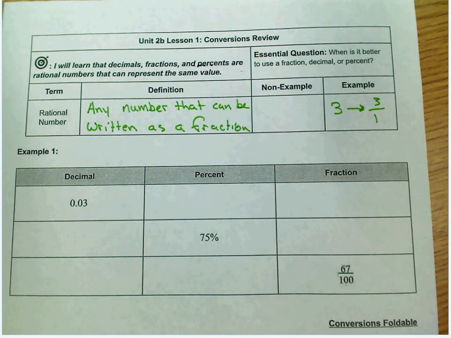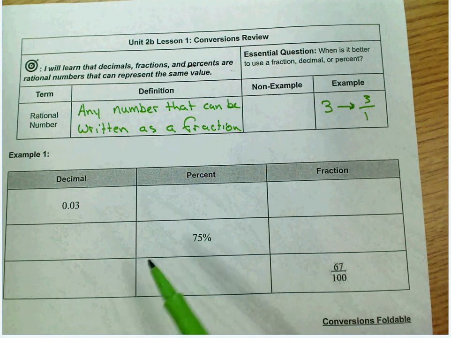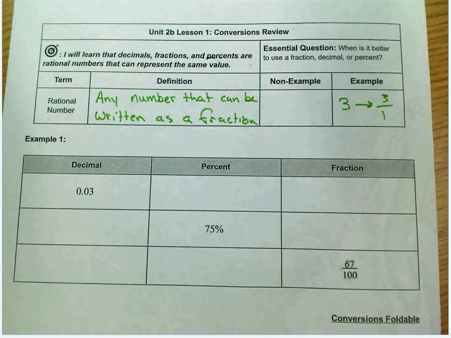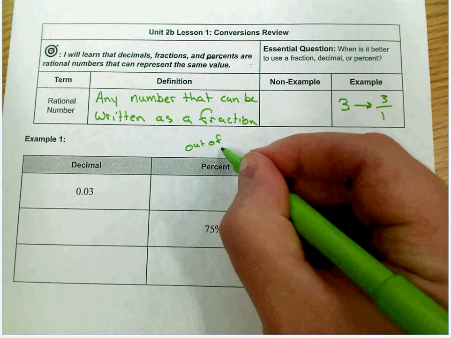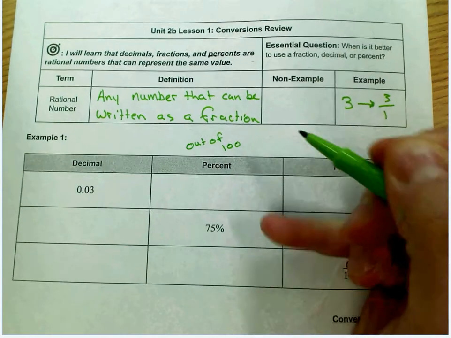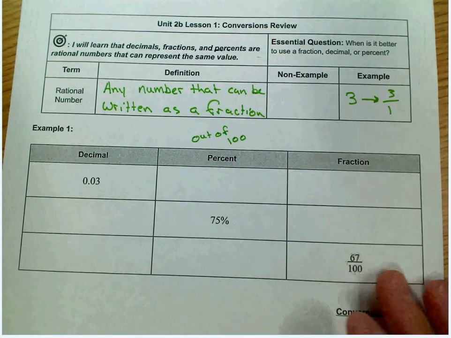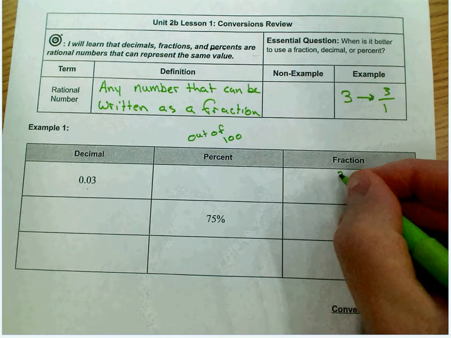Now, what we're going to be doing today is we're going to be changing decimals to percents to fractions, percents to decimals and fractions to decimals and percents. So when we look at percent means out of 100. So as we go through, 3/100ths is 3 out of 100.